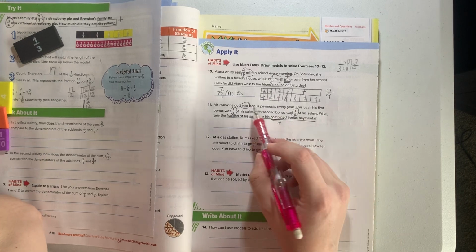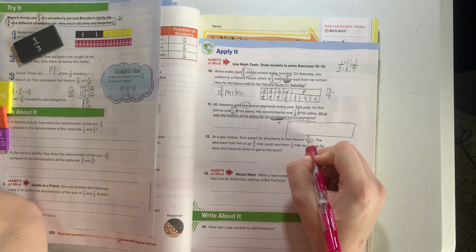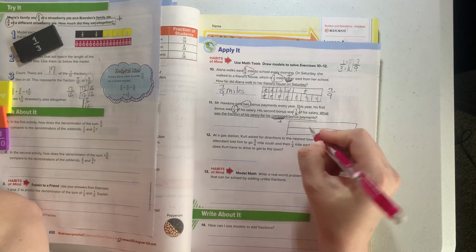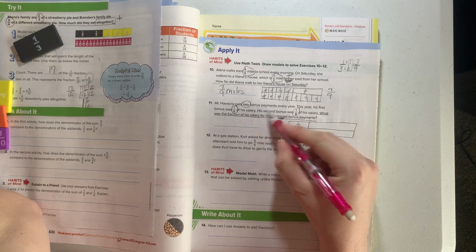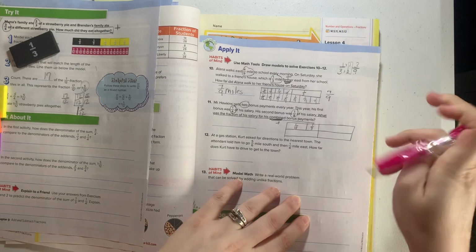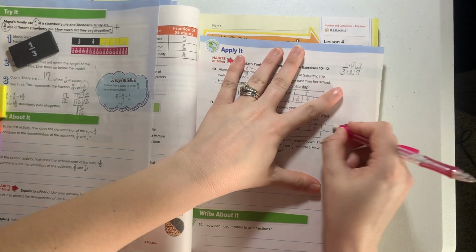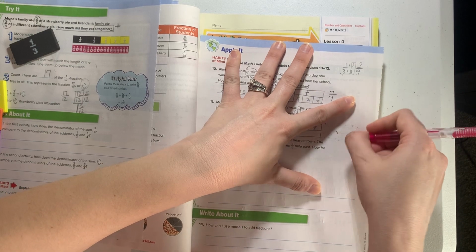So if I look here, I've got 1/4, and again, I'm drawing the picture. So I had 1/4 plus 1/8. I made it too big, so we'll erase that a little bit.